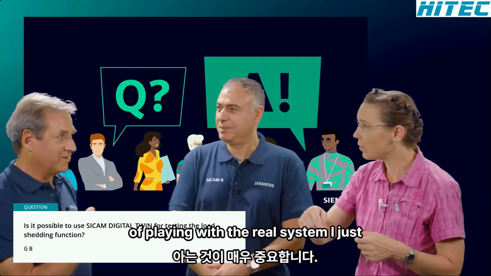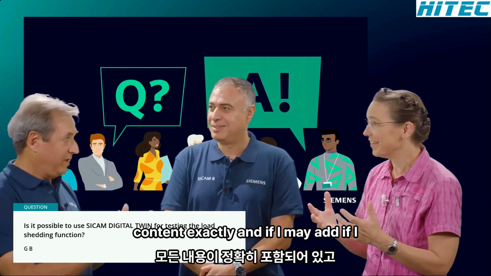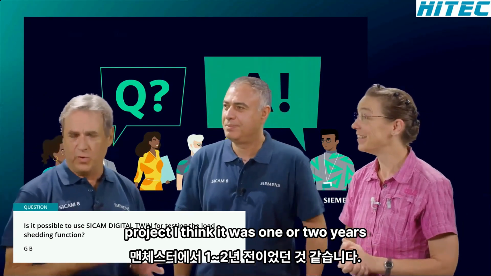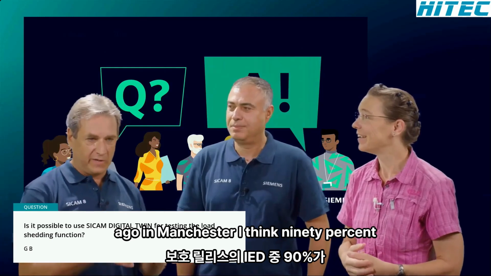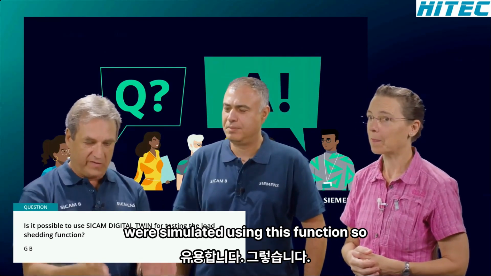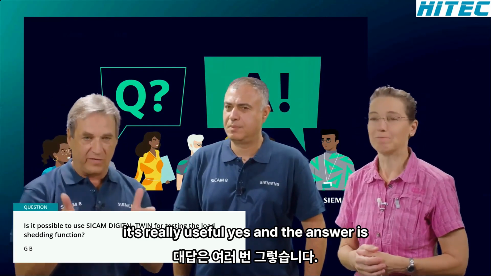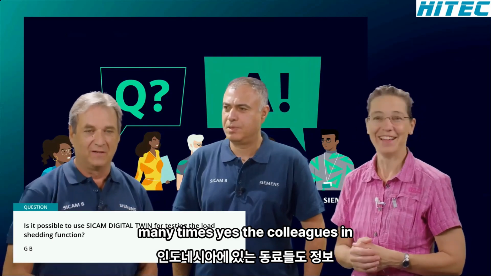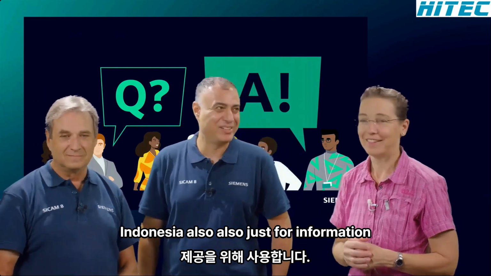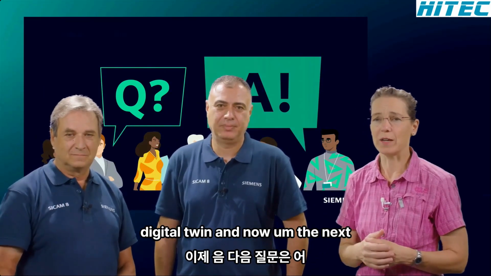So instead of playing with a real system, I just take the digital twin with all the components. Exactly, and if I may add, I remember one project, I think 1 or 2 years ago in Manchester. I think 90% of the IEDs, of the protection relays, were simulated using this function. So it's really useful, and the answer is many times yes. The colleagues in Indonesia also, just for information. So, okay, that was the C-Protect, the digital twin.